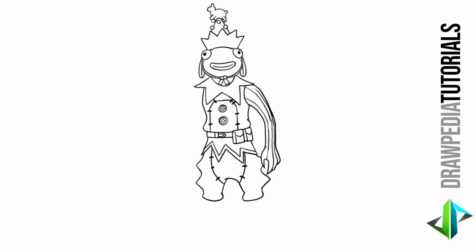For the stripe pattern on his pants, I'm gonna draw a line downwards in the middle point off center on the left right there, and another one on the right side. Repeat that same stripe pattern at the side right here, and another one. I'm gonna do the same thing on the right side as well.